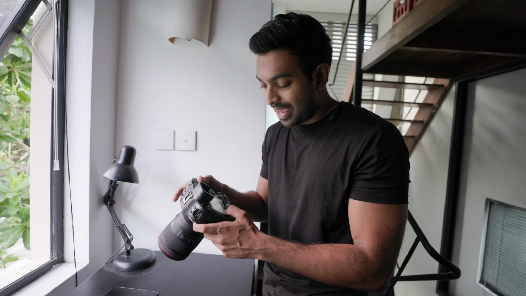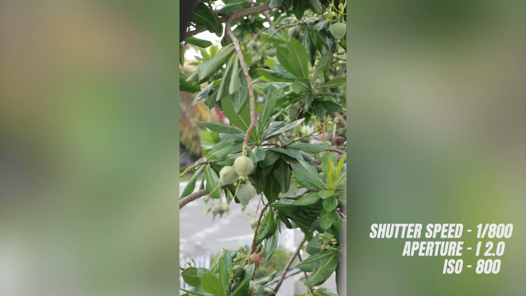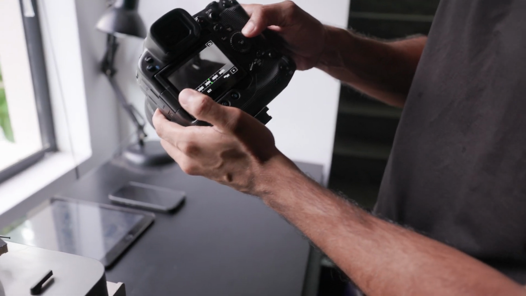I can fix this by increasing my shutter speed. So I'm just gonna crank that up to 1/800. And that's the power of shutter speed. It can really help you control your light. Something I love doing with my shutter speed is just cranking it up.